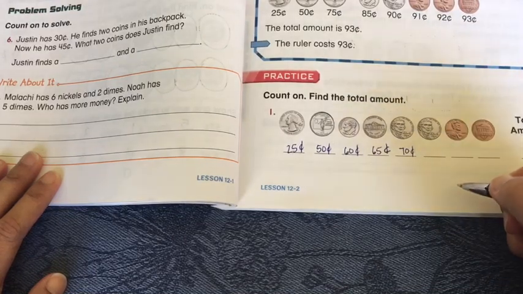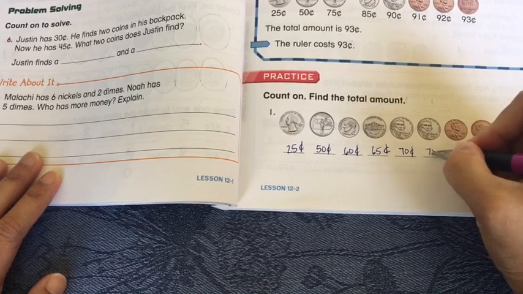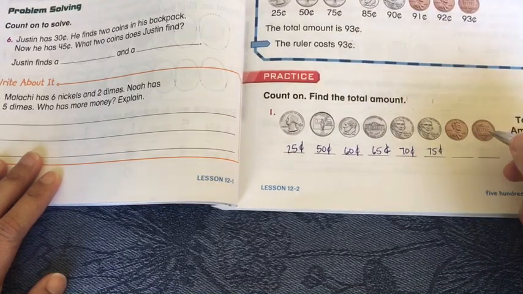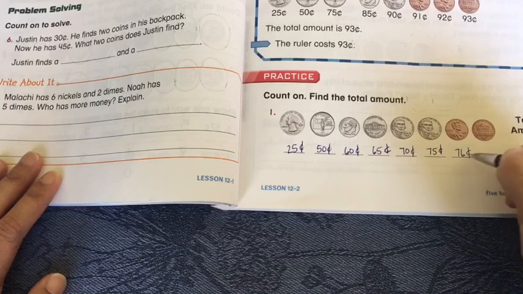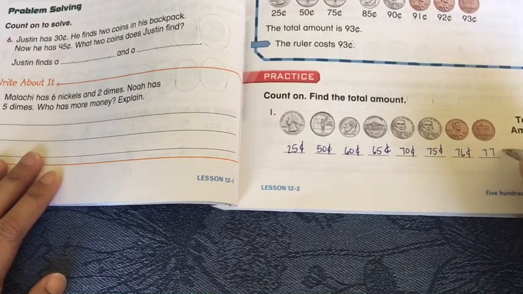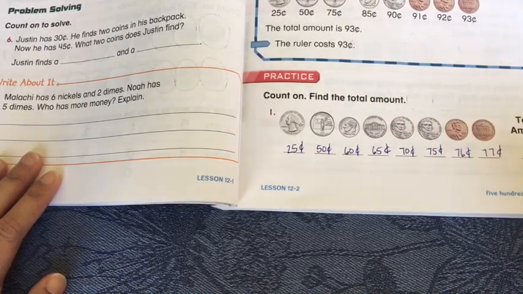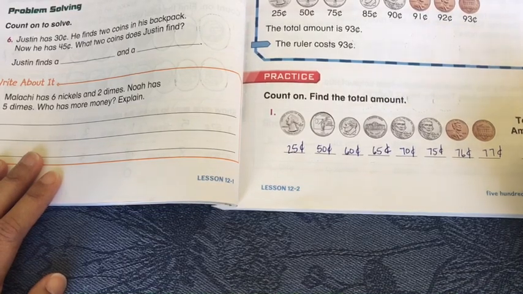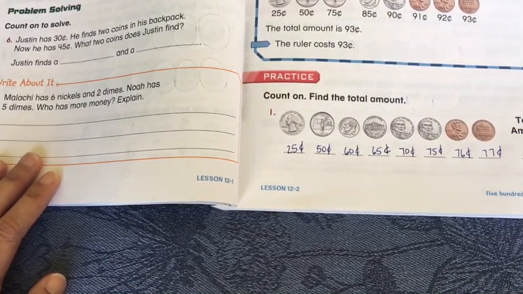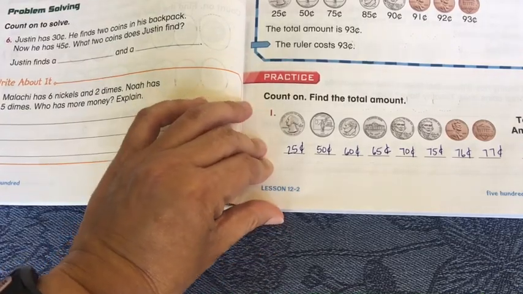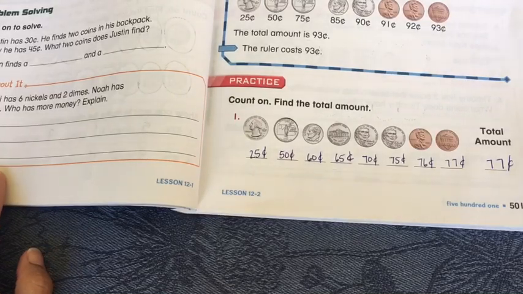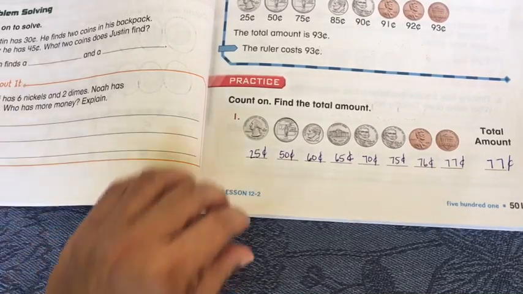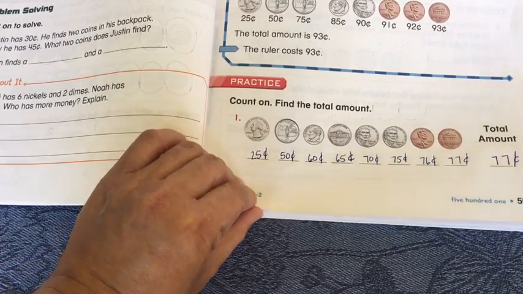70 plus 5. With 2 pennies. Pennies. 75, 76, 77. So our total amount is 77 cents. Let's go on to the next page. Remember that you can pause anytime you want, slow it down, and then come back to the lesson.